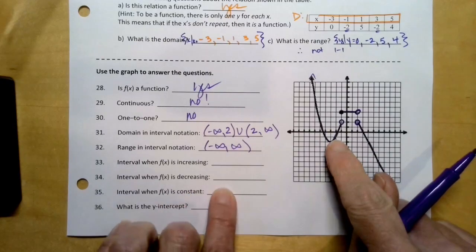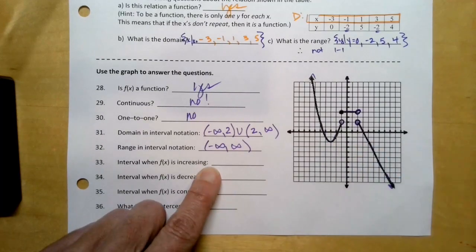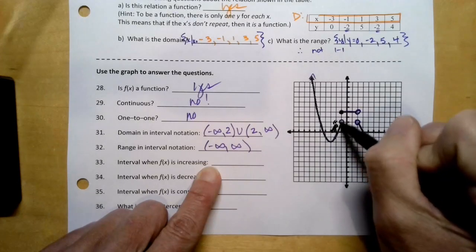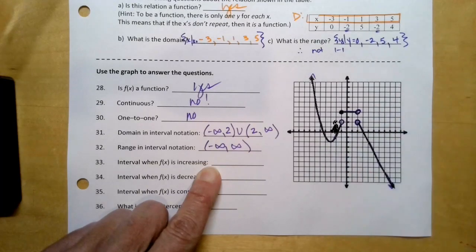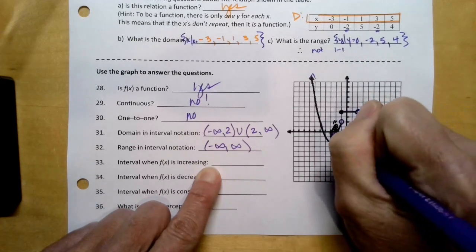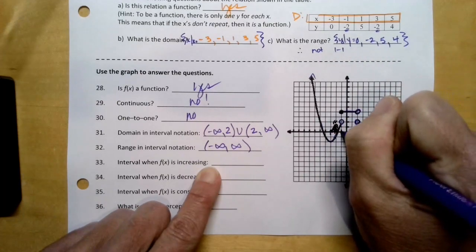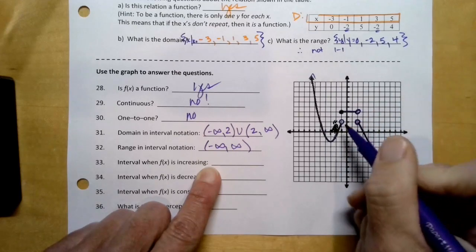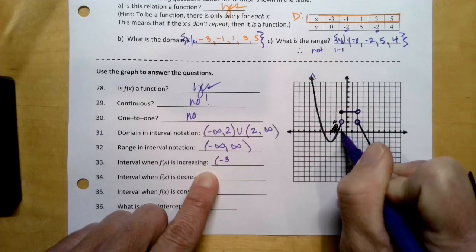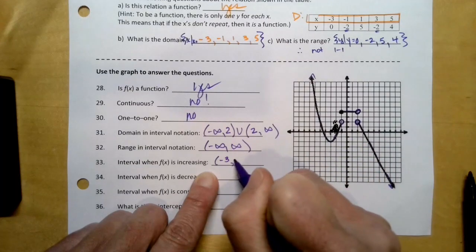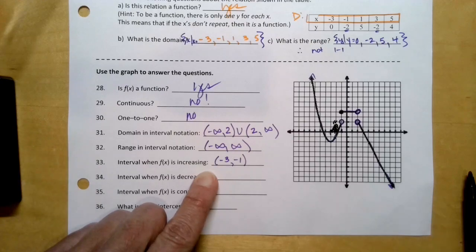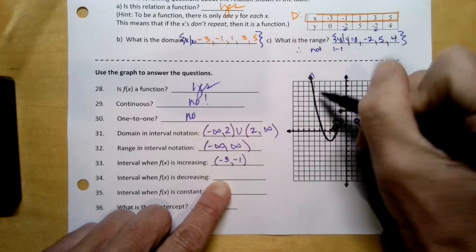Where is my graph increasing? Go back to that story of my ant. Where is he going uphill? He's going uphill from this x value to this x value. So from -3 up to -1, he is increasing. Where is he decreasing?